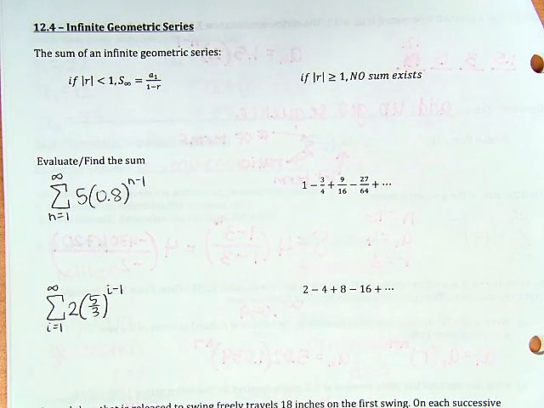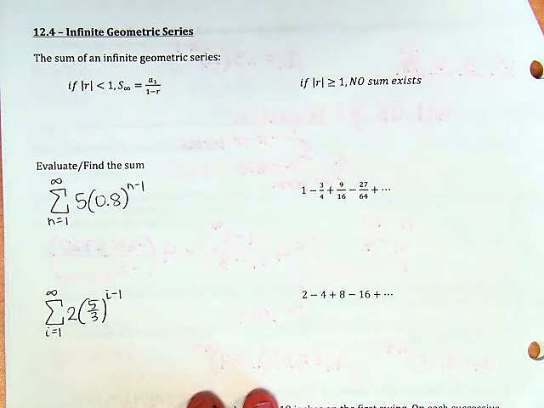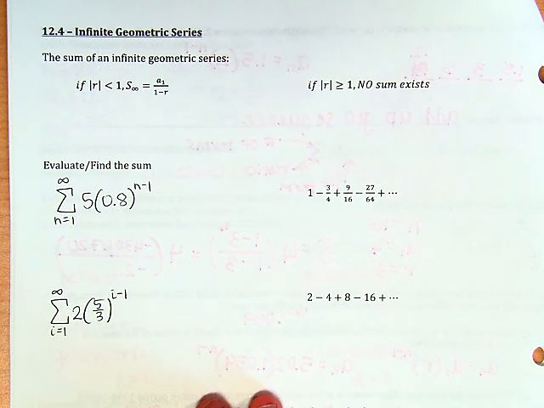Okay, moving on, we got 12.4. So 12.4 is all about infinite geometric series. Infinite geometric series. So here's your formula here.